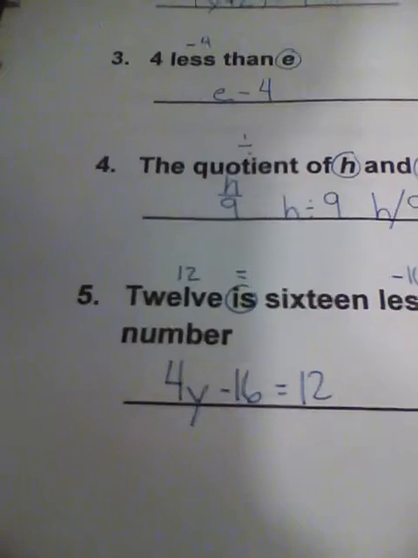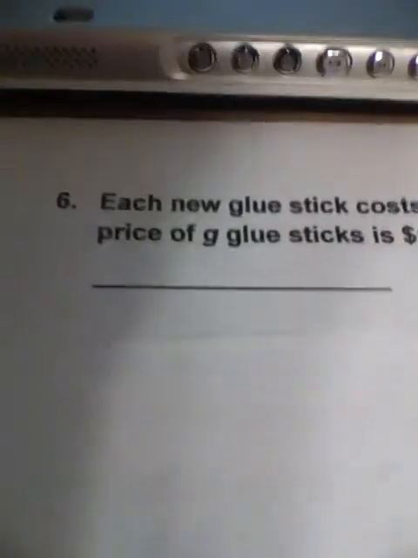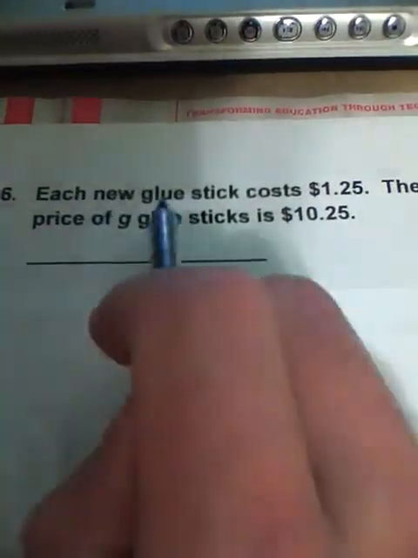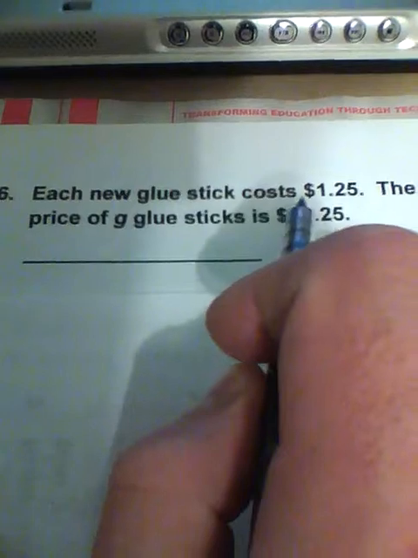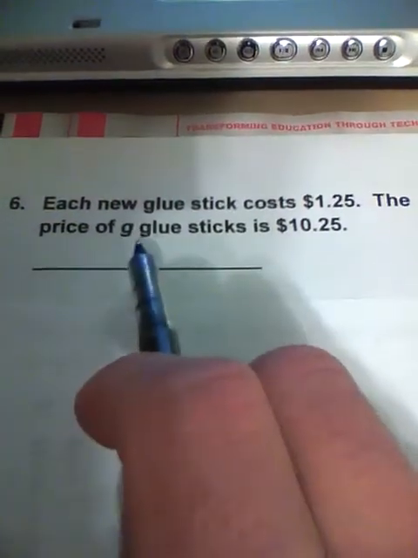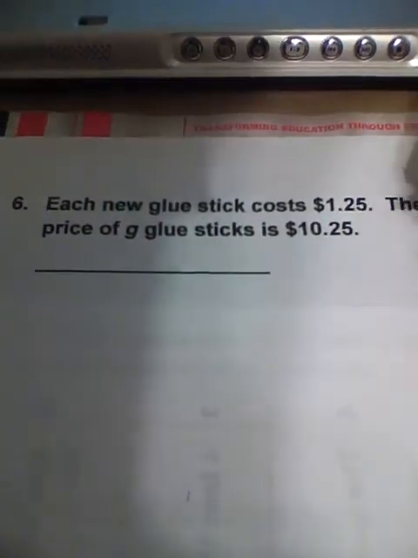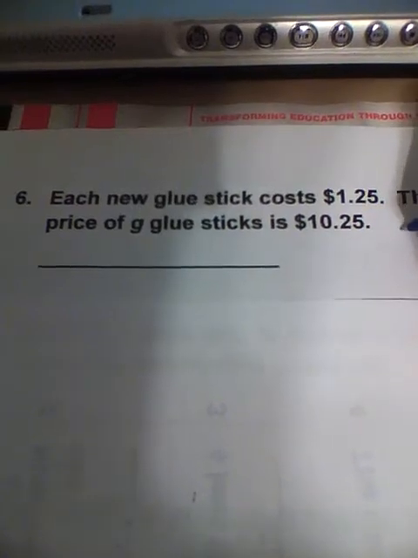Alright. Okay, let's take a look at my next couple problems here. A little bit of story problems. I'm going to do my point and say first. Each glue stick costs $1.25. The price of G glue sticks is $10.25. Let's see here. I'm going to write down some things I know here.